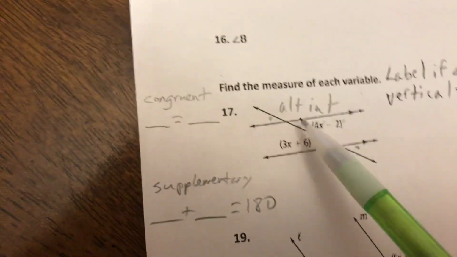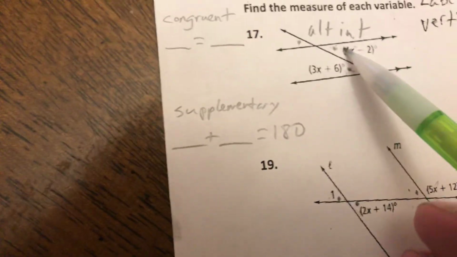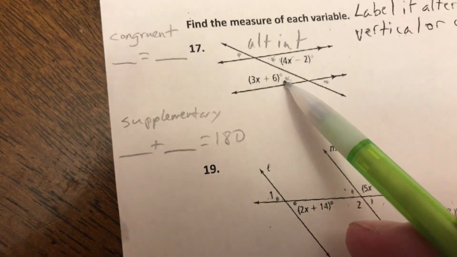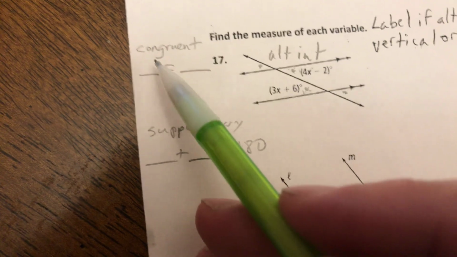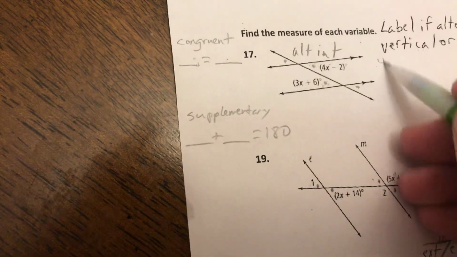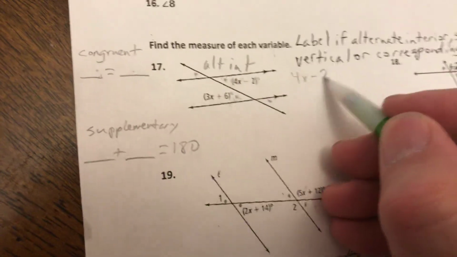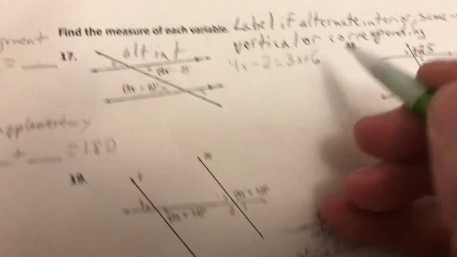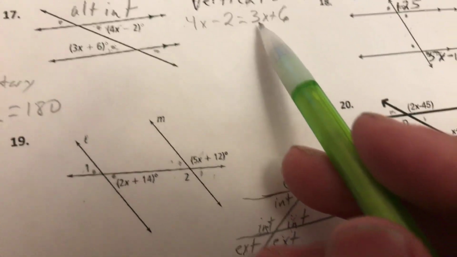So looking here, we've got this angle right here that has a dot and that has a dot, so they're going to be the same. That means they're going to be congruent, so we'll set this one up here. So it's going to be 4x minus 2 equals 3x plus 6, just like that. And then we would solve for x. That's all you'd have to do there.